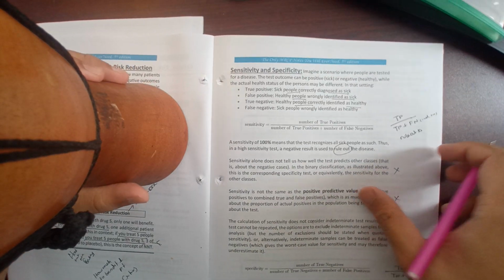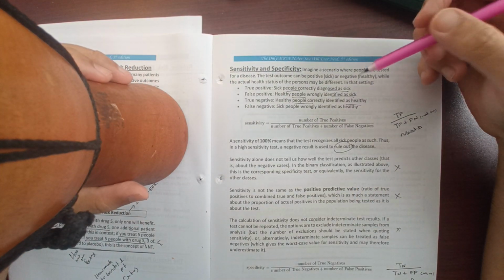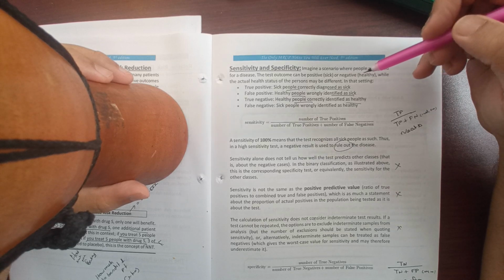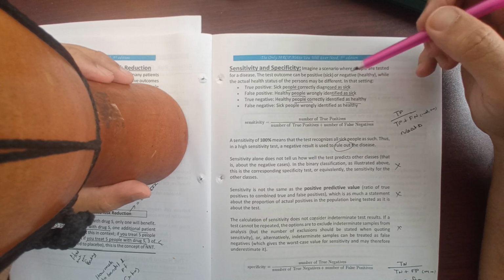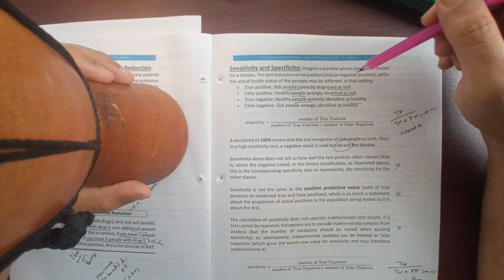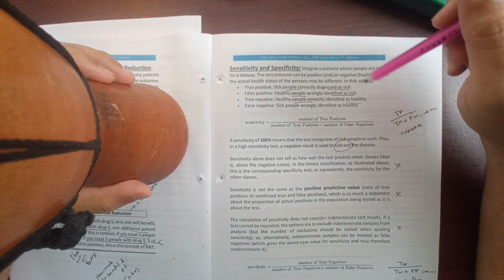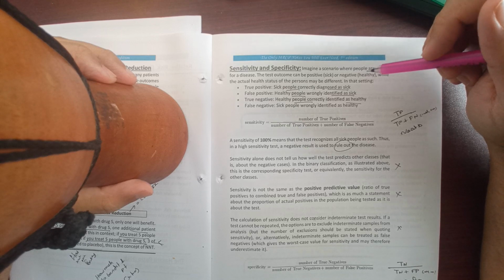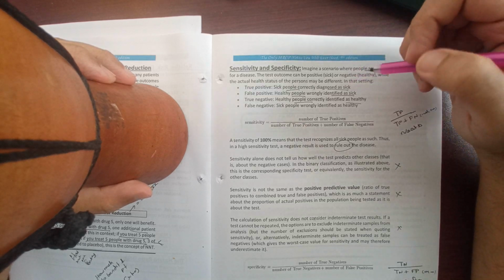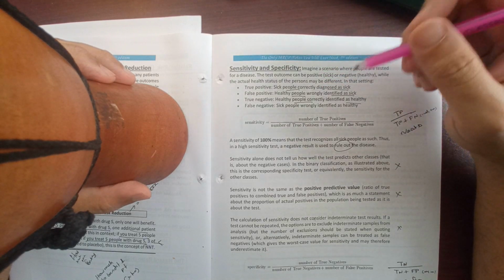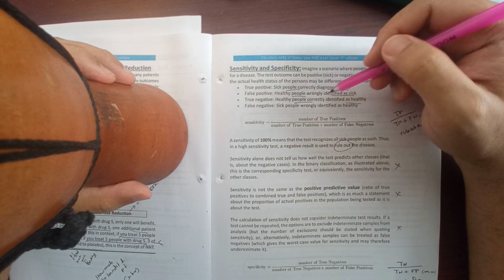Okay, sensitivity and specificity, another important topic. Imagine a scenario where people are tested for disease, and the test outcome can be positive, sick, or negative, healthy, while the actual health status of the person may be different. True positive: sick people correctly diagnosed as sick. So they are sick and they're diagnosed as sick. False positive is healthy people wrongly identified as sick.